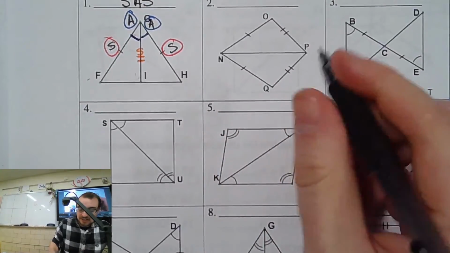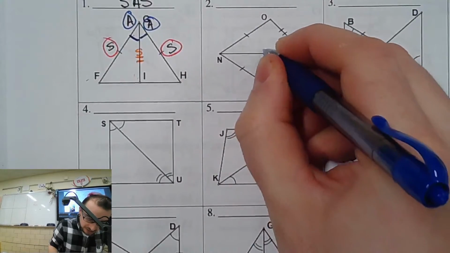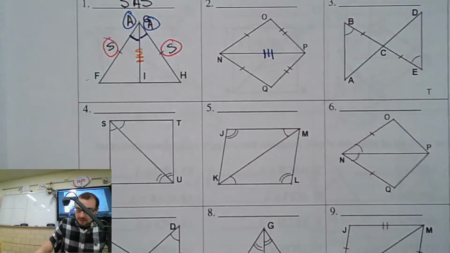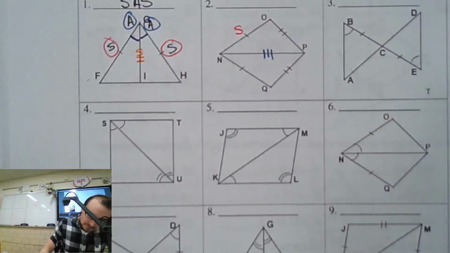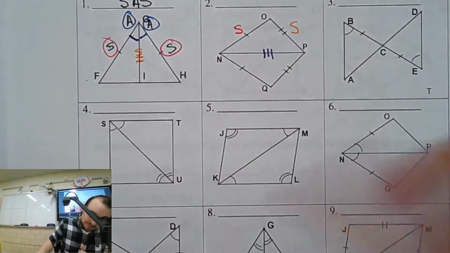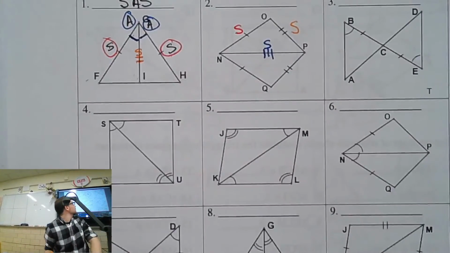Number 2, you guys see the shared side? Okay, so they share this side right here. And we also have other sides, right? So we have side, side, side that's shared. Triple S. So that's triple S.